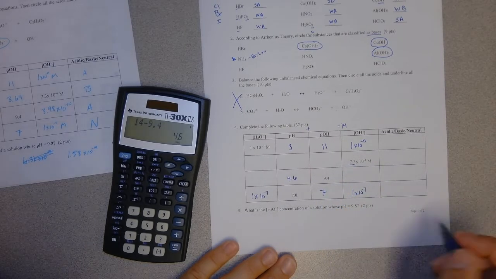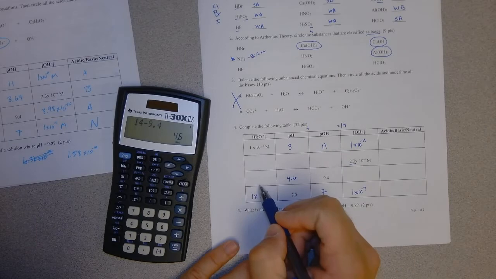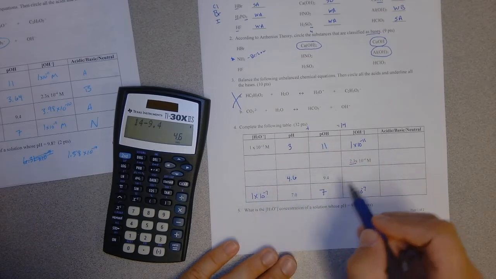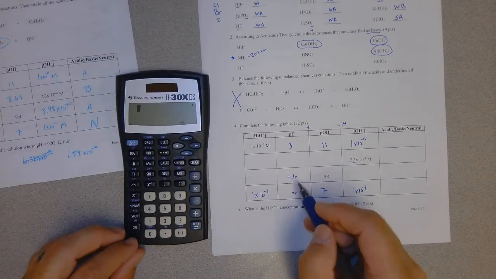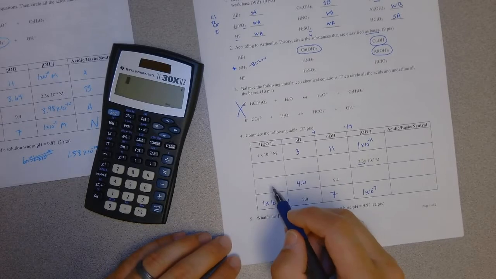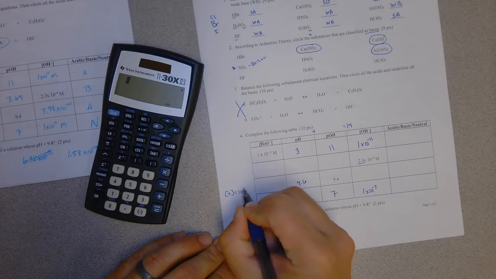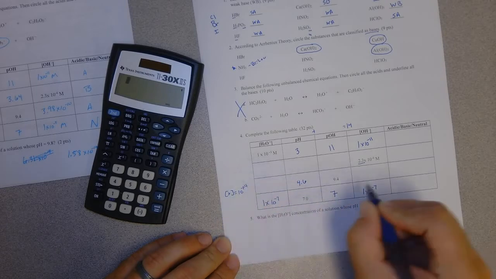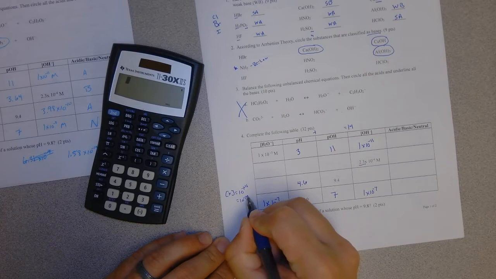Where those tricks really don't work is when we don't have whole numbers or when our coefficient is not a 1. So here we actually need to calculate. I'm going to use this row to calculate for my hydronium and this row to calculate for my hydroxide. When I'm going from a pH into a concentration, the concentration of anything equals 10 to the negative pH, or over here it'll be 10 to the negative pOH.